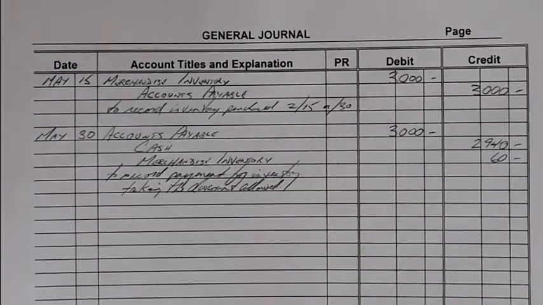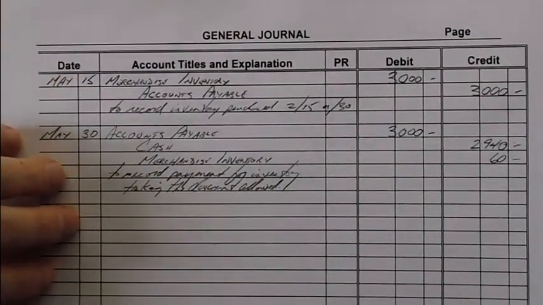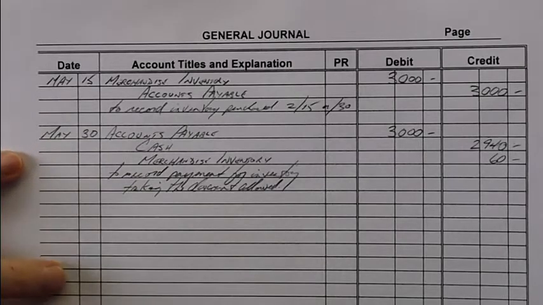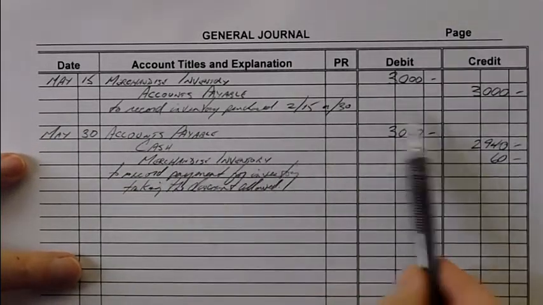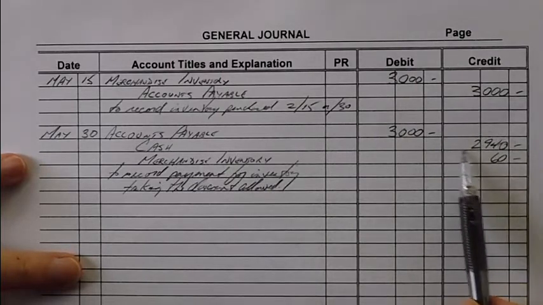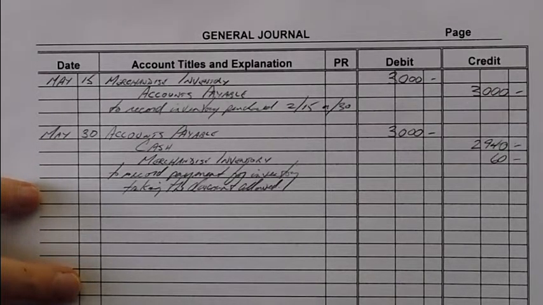Alrighty. So this shows you how to do it if we're taking a discount. If we hadn't been entitled to the discount, if we had been too late, if it was after 15 days and we didn't take the discount, then the only difference in this transaction would be we still paid off the $3,000, except that now it would take a whole $3,000 in cash, and there would be no entry to merchandise inventory to reduce the cost. The inventory would have cost us $3,000.